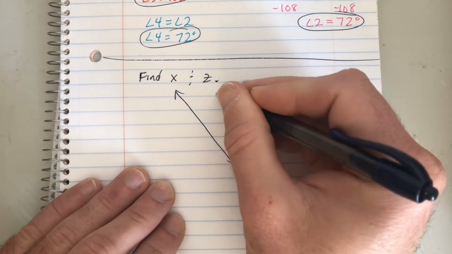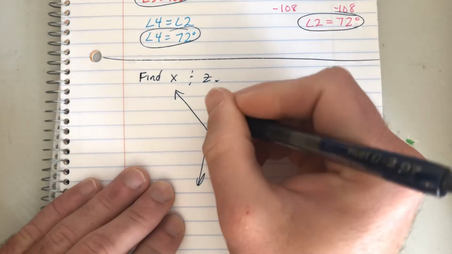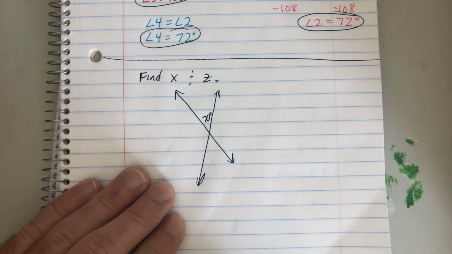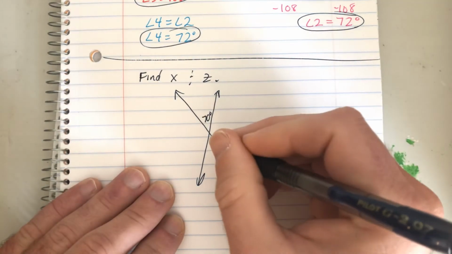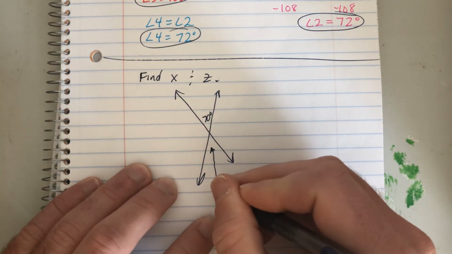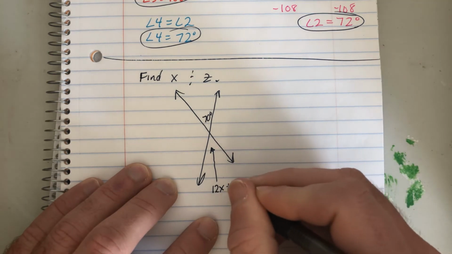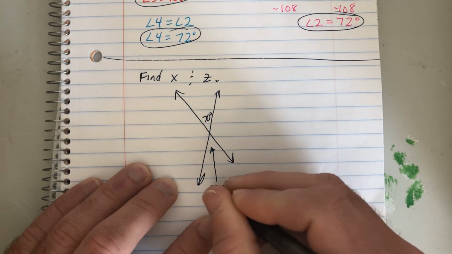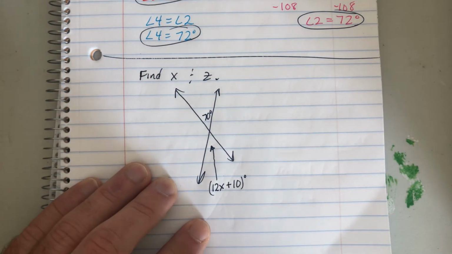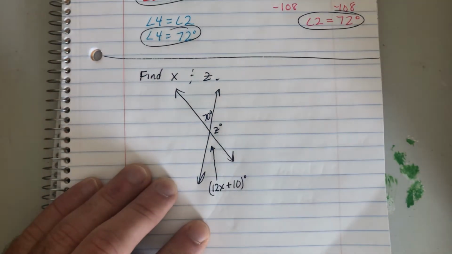We'll say that this angle here is 70 degrees. And we'll say that this angle right here is 12x plus 10. And then we'll say that this one here on the side is just z.